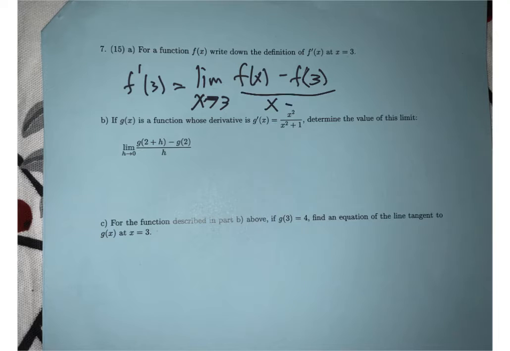Here's the other acceptable answer to part A, and that is f prime of 3 equals the limit as x approaches 3 of f of x minus f of 3, divided by x minus 3. So either one was fine with me, but I was looking for one of them. All right, now we go to part B.